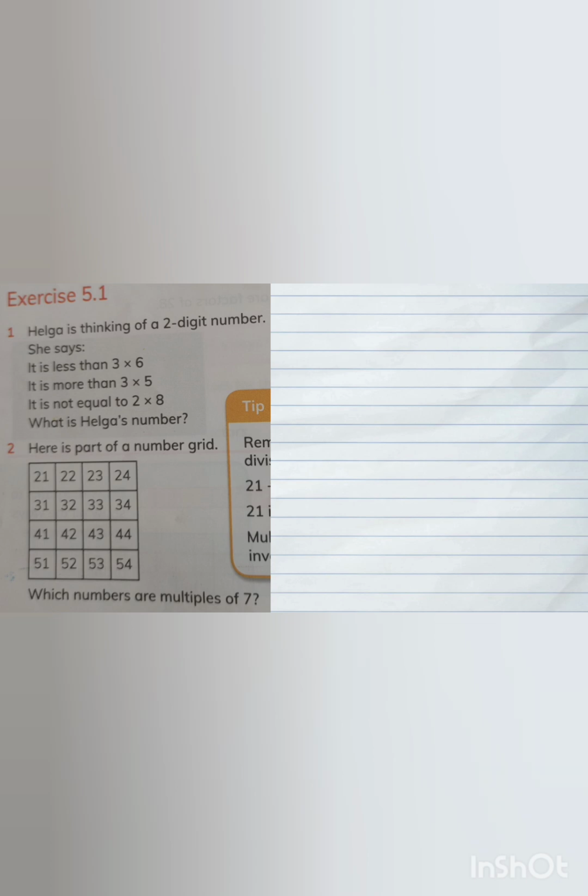Good day, students. Today we are going to start our new chapter, chapter 5. This chapter is based on multiplication. So let's learn some new tricks of multiplication.